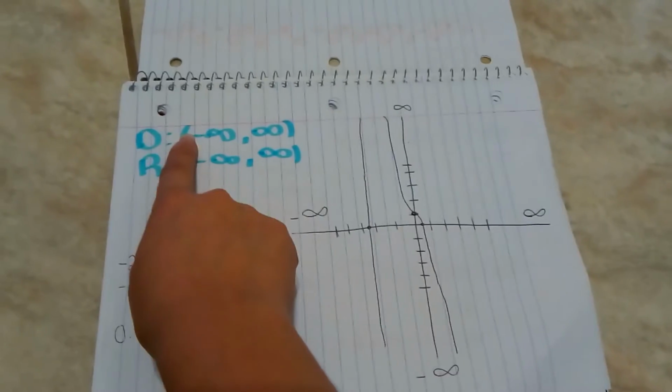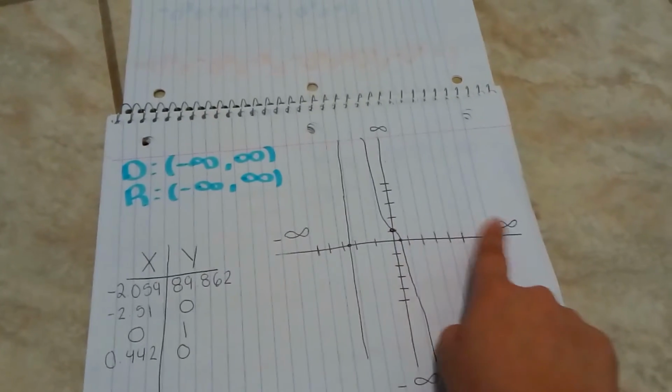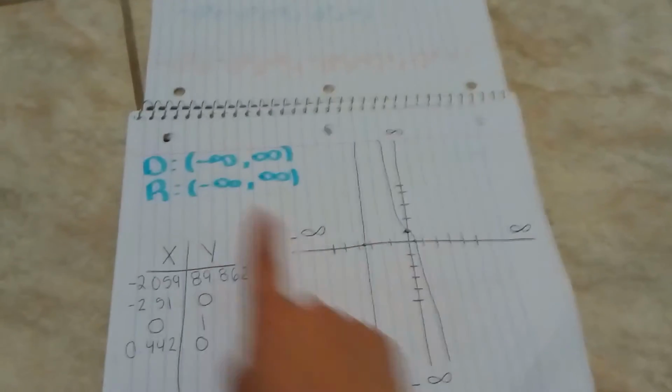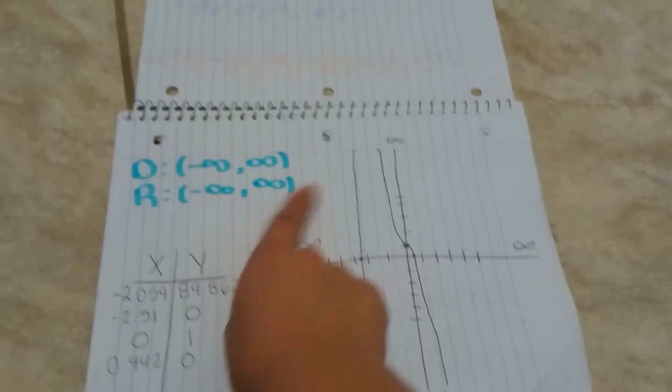For our domain, it's going to be -infinity to +infinity, which is those two numbers. And for our range, it's going to be -infinity to +infinity, which is these two numbers.